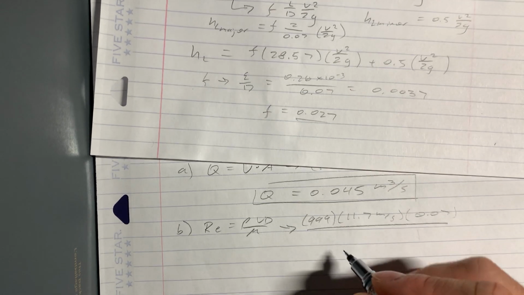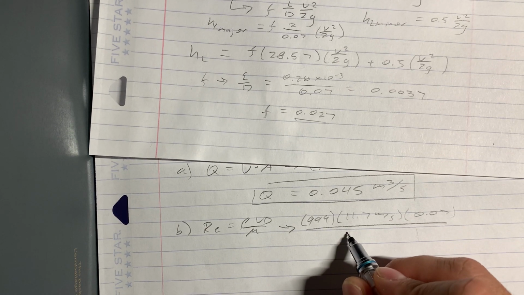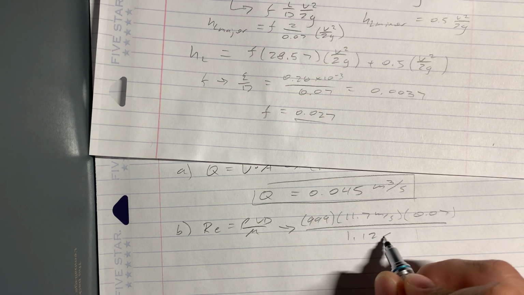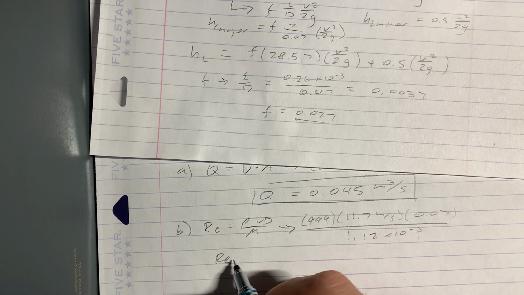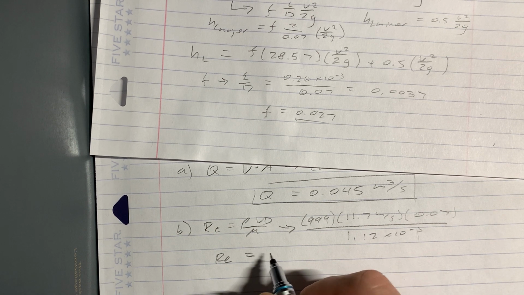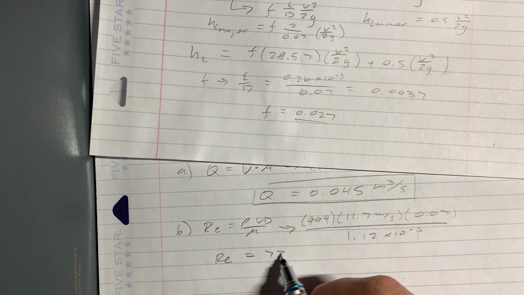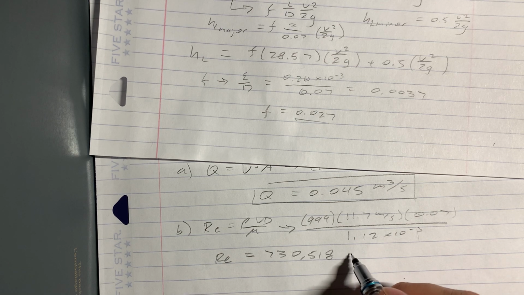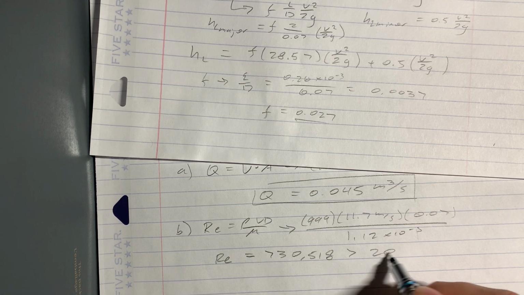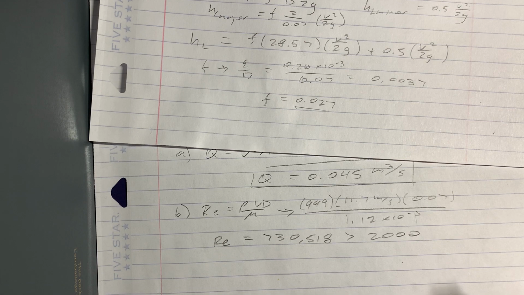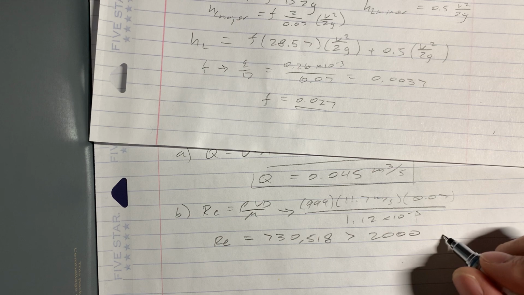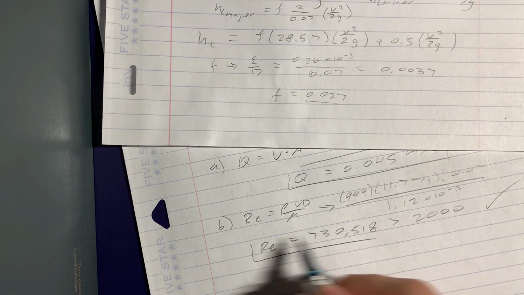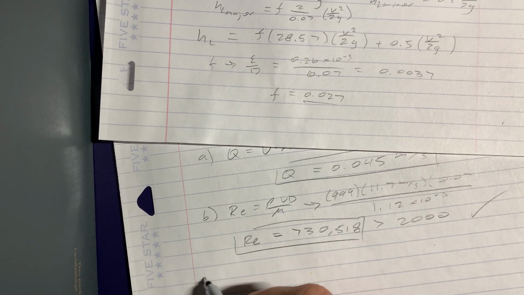Mu for water is 1.12 times 10 to the negative 3. From this, our Reynolds number is 730,518, and this is greater than 2,000. If your Reynolds number is greater than 2,000, that means your flow is turbulent. So this proves that the flow is fully turbulent.